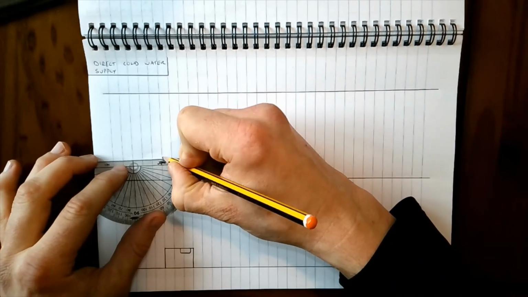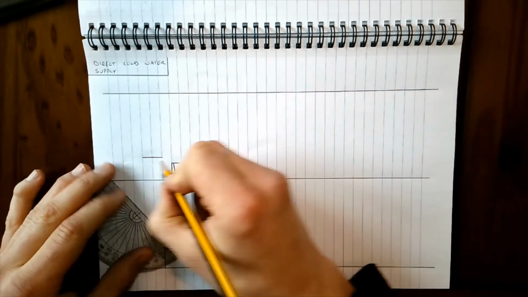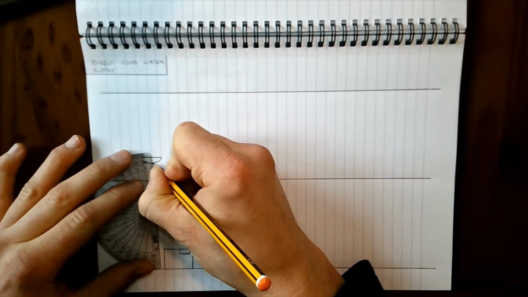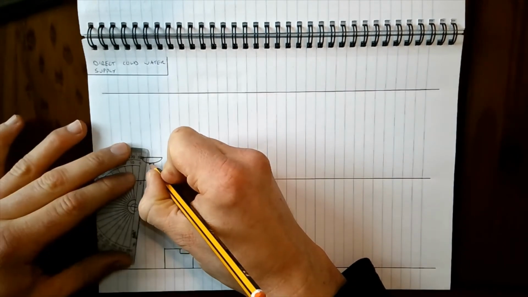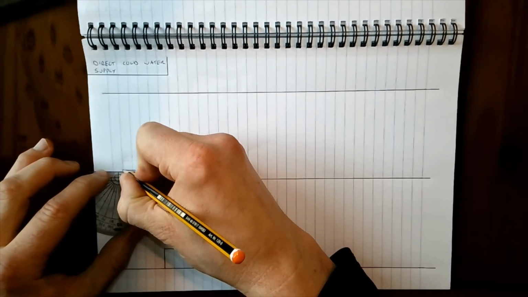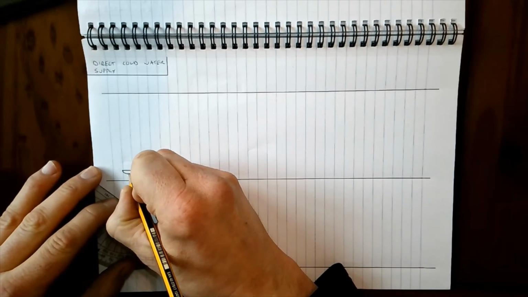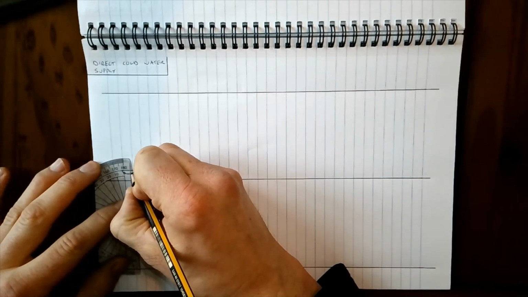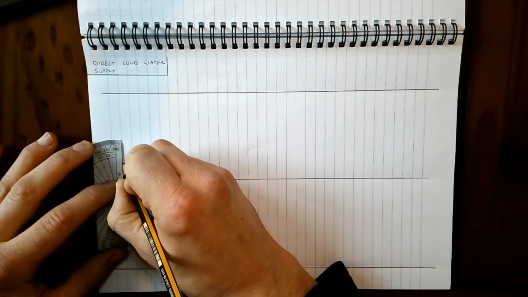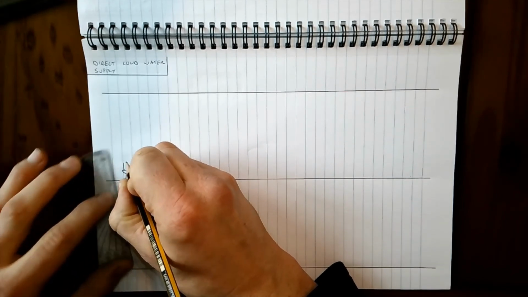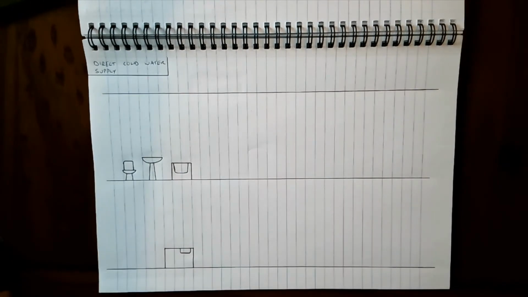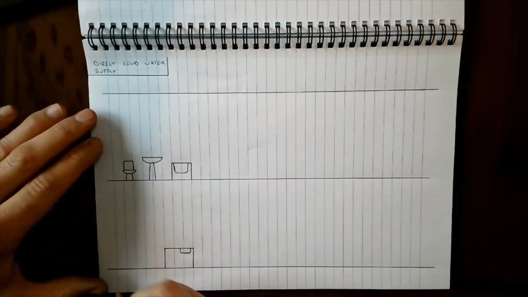We will draw in the wash hand basin, freehand that, and we'll draw in the toilet or water closet as it's officially known. Symbols for all of those. I'll label in some of those parts there before I go any further.